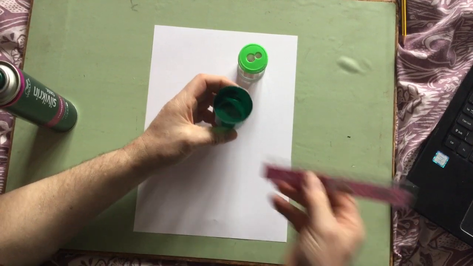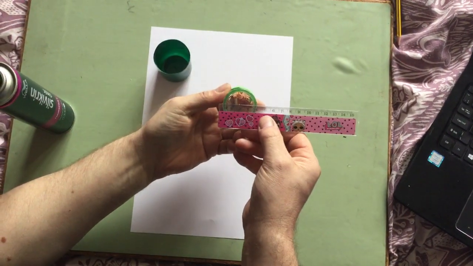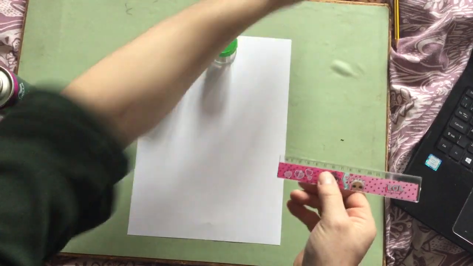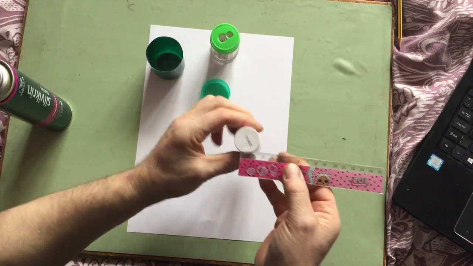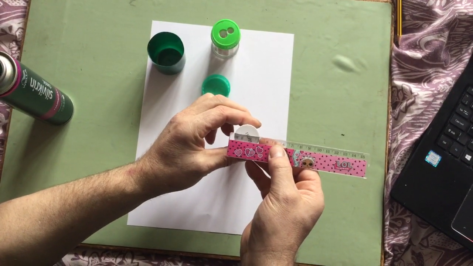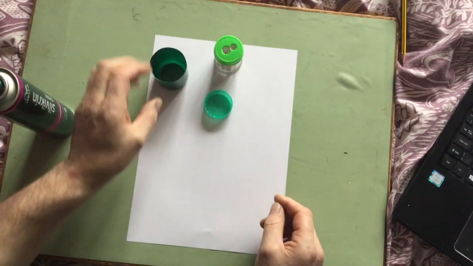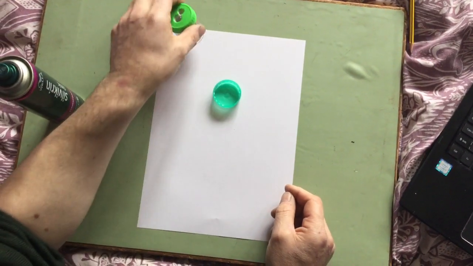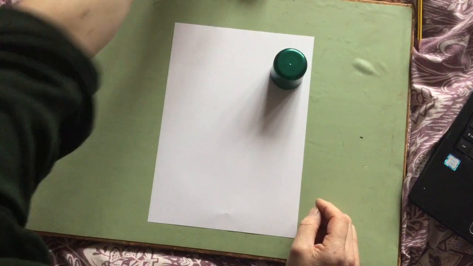So for instance, this cap is 5 centimeters, this sharpener is 4 centimeters, a milk bottle top is also around 4 centimeters. You could even use a glue stick, but they're a little small at 3 centimeters across. You need something that's round, and you need something that you can draw round. So I'm going to use my hairspray cap to draw round.